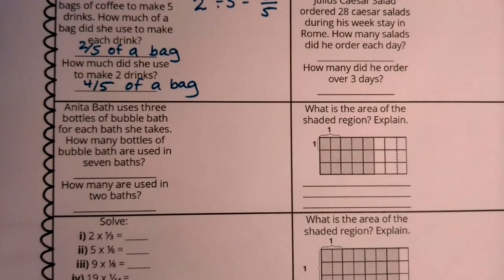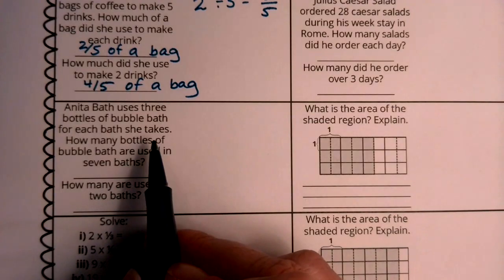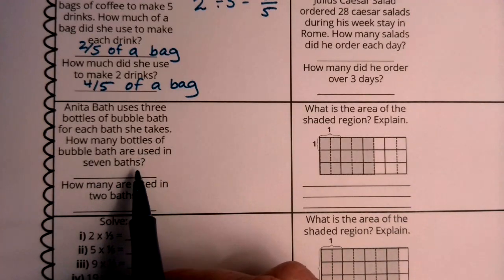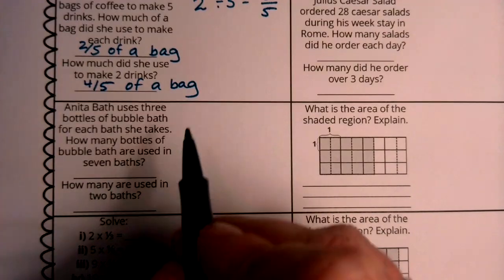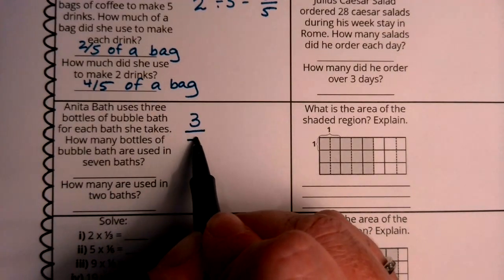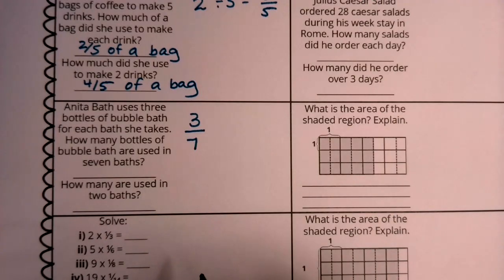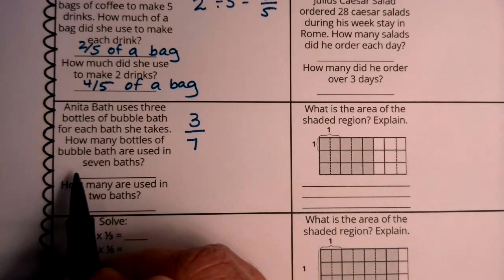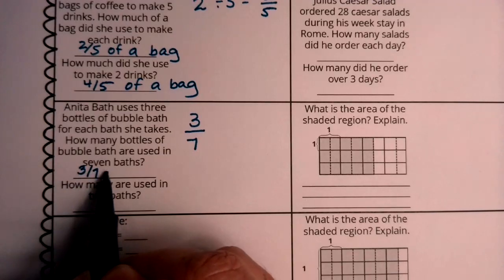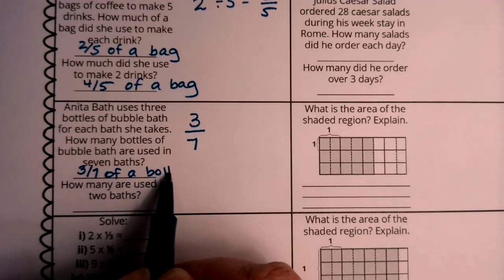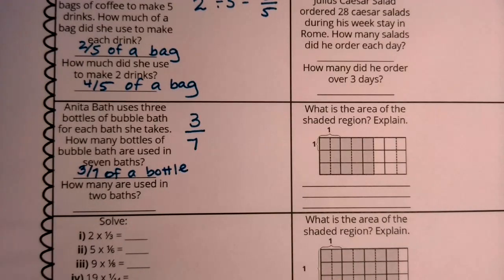Anita Bath uses 3 bottles of bubble bath for each bath she takes. How many bottles of bubble bath are used in 7 baths? Well, if she uses 3 bottles of bubble bath for each bath she takes, how many bottles are used in 7 baths? That would be 3 over 7, right? So with that in mind, we're going to say that she uses 3 sevenths of a bottle for 7 baths, right? Okay, let's go to number two.